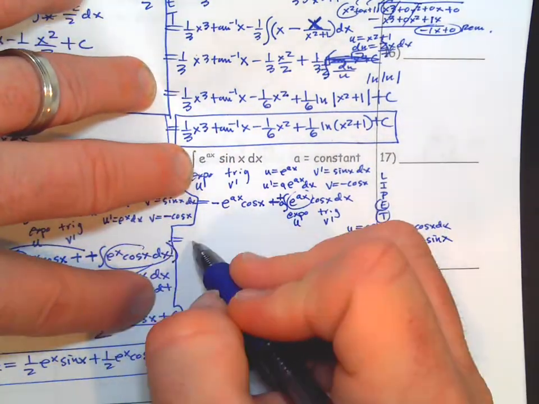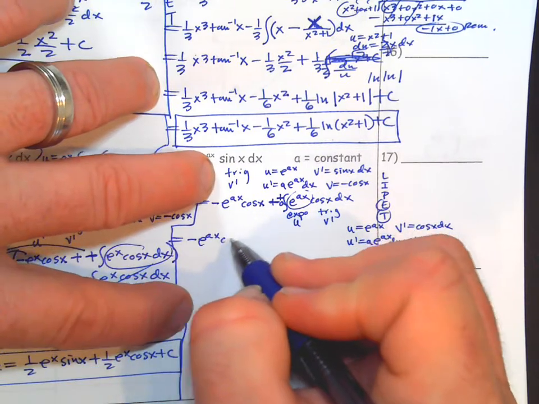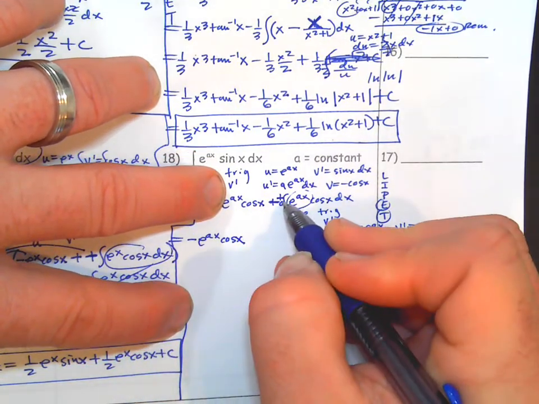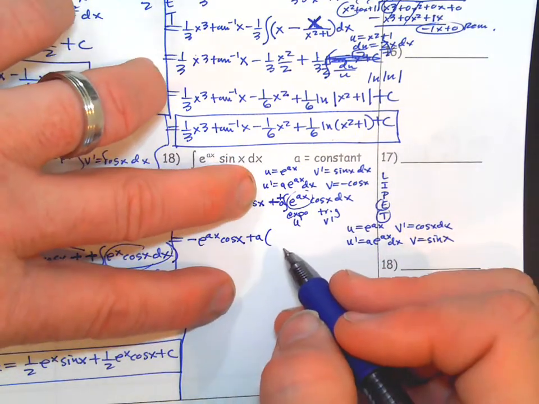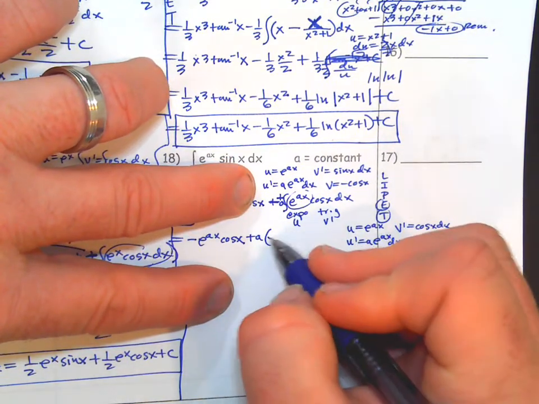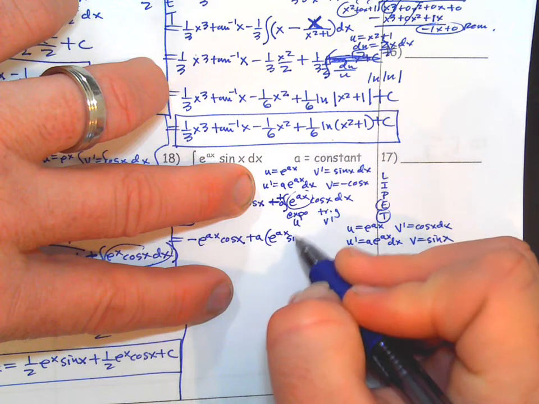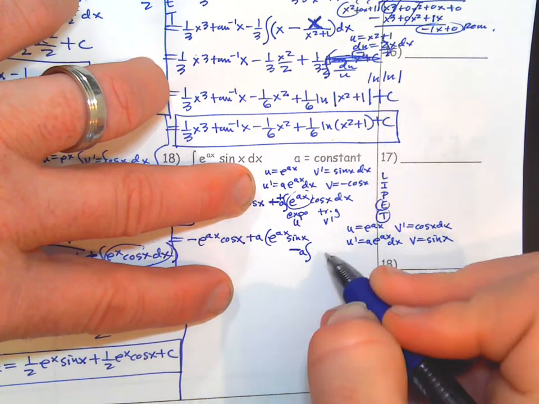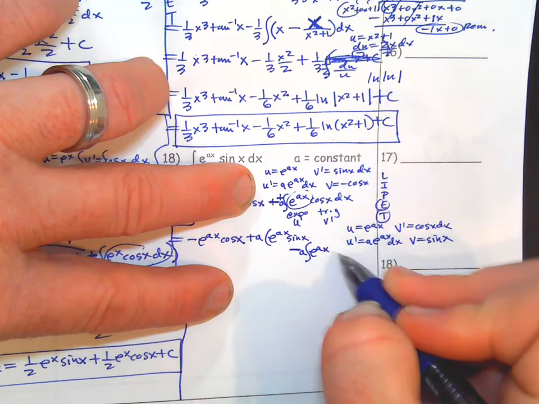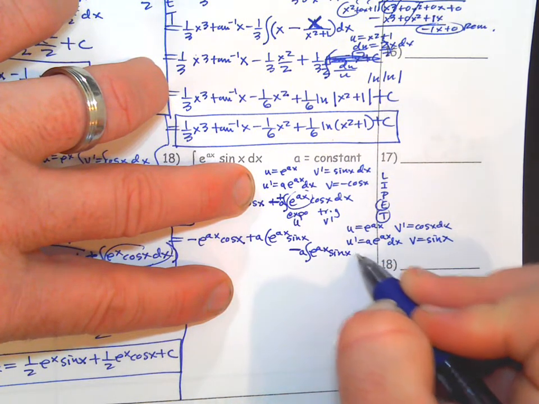So we have negative e to the ax cosine x. Now there is an a here that's going to multiply all of this. So put parentheses, uv, e to the ax sine x minus the integral of the two new things. Just going to have another a here, e to the ax sine x dx.